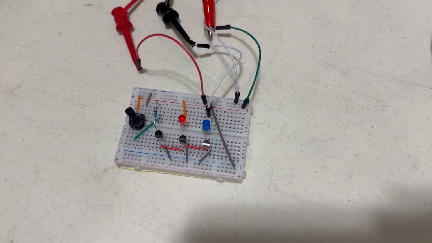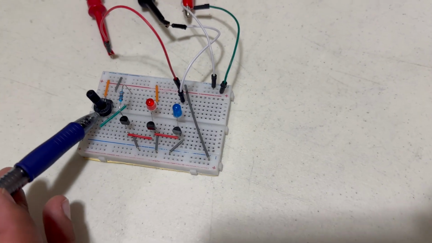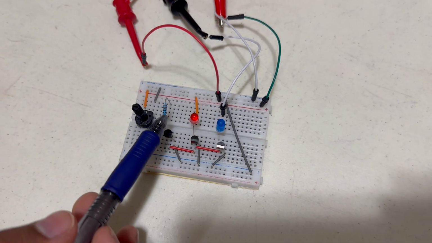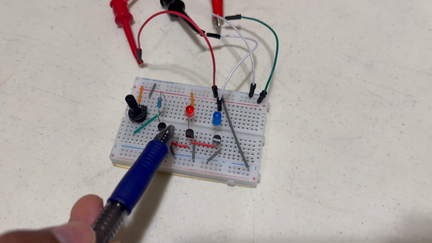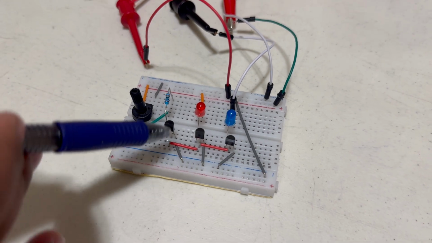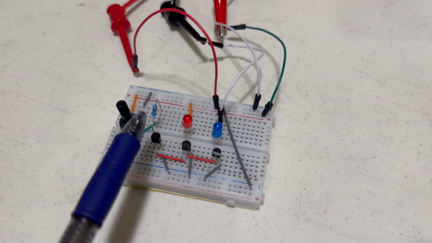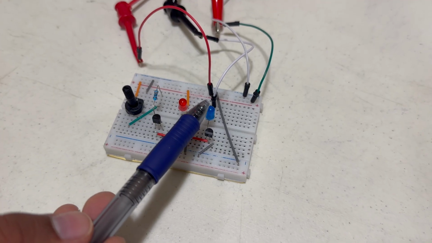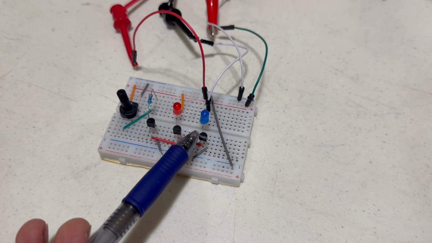So here's everything built on the breadboard. So this is the 10K potentiometer. This is the protection resistor, those 330 ohms. And this is the first transistor. This all makes up the first branch. And then the other 2 branches are the red LED and the second transistor. And then the third one is the blue LED and the third transistor.